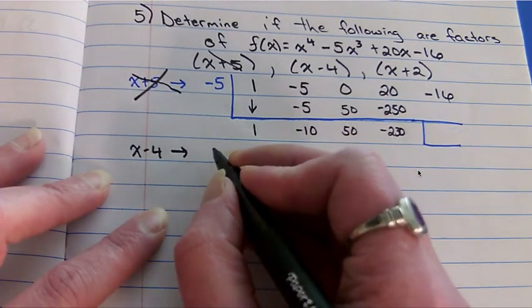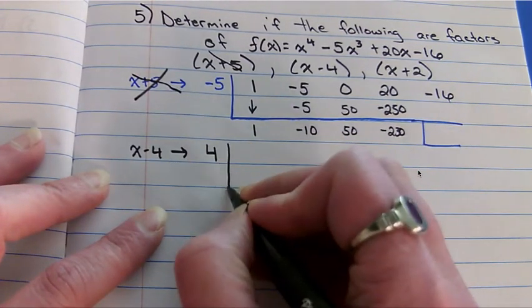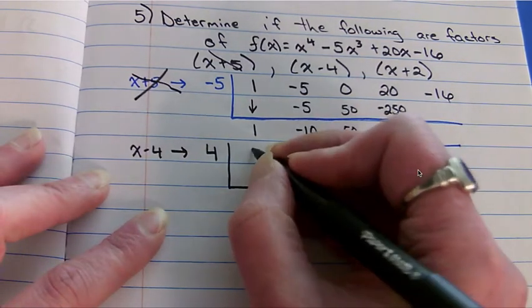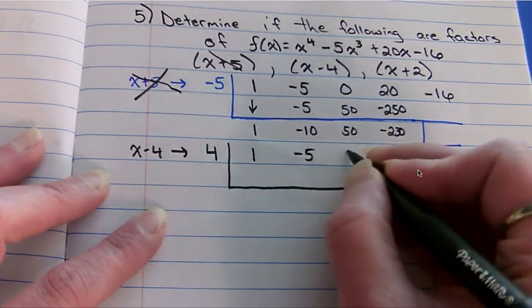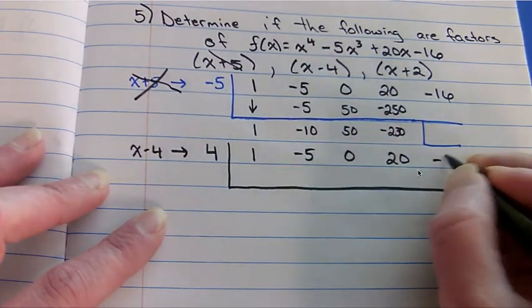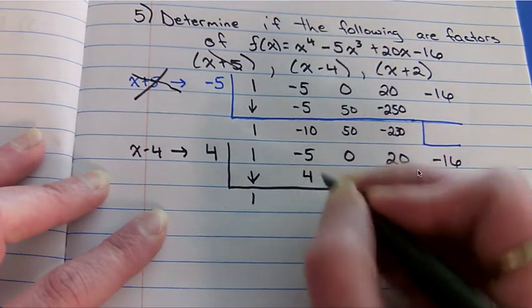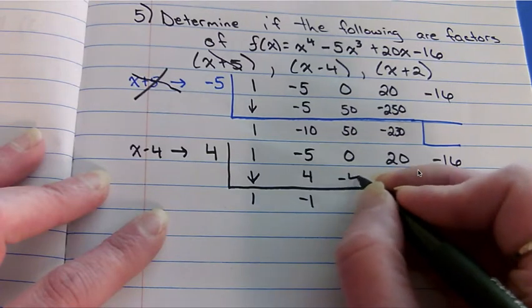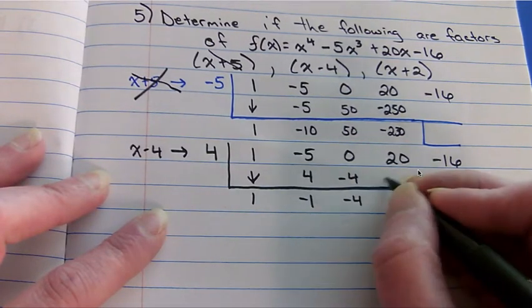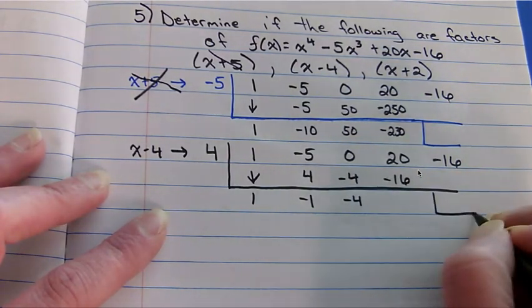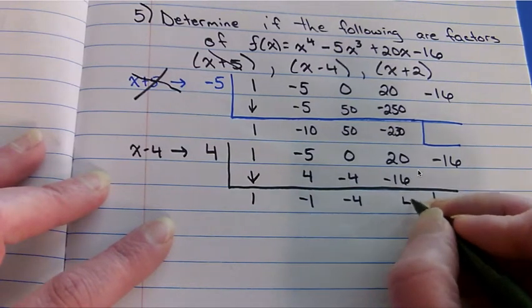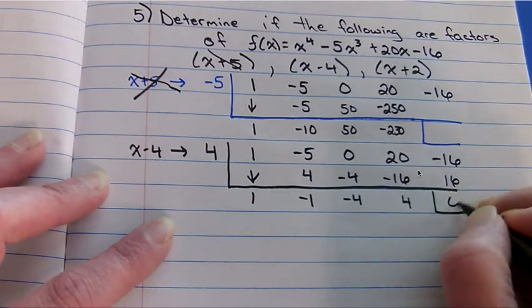So x minus 4 means I'm going to put a 4 on the outside. 1, negative 5, 0, 20, negative 16. 1 times 4 is 4, negative 1, negative 4, negative 16. Whoops, I forgot to put my remainder box. 4, 16, 0.